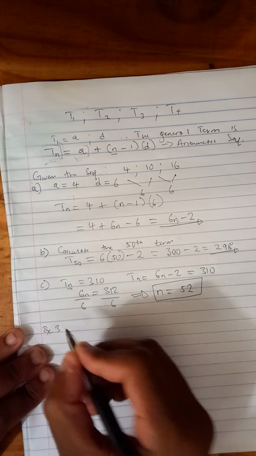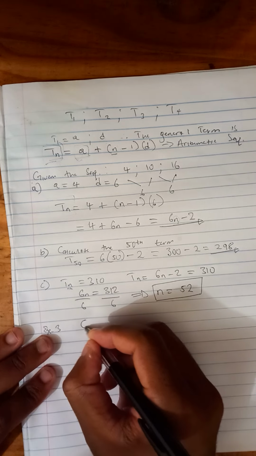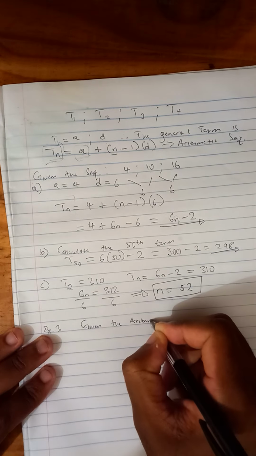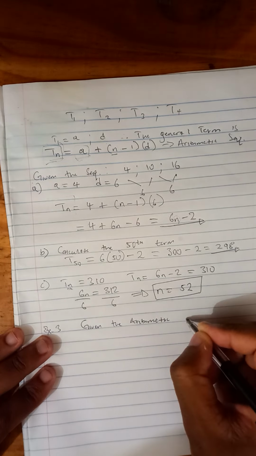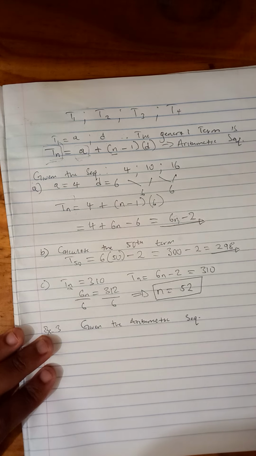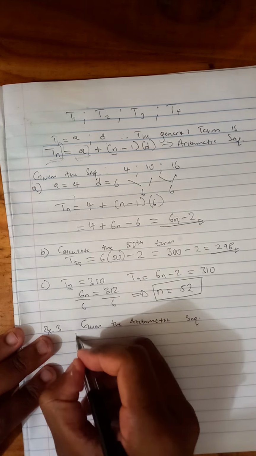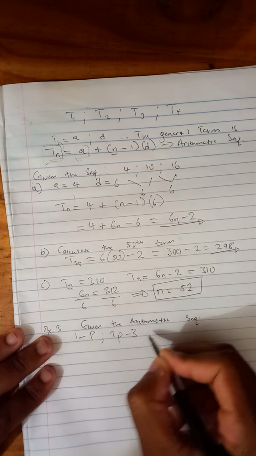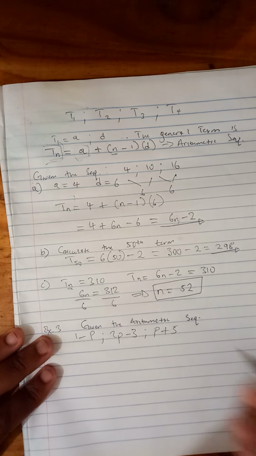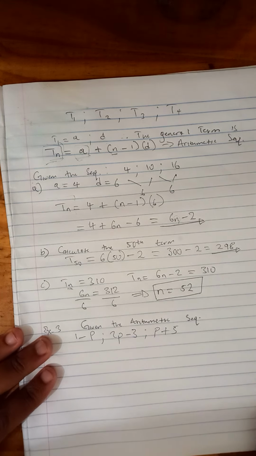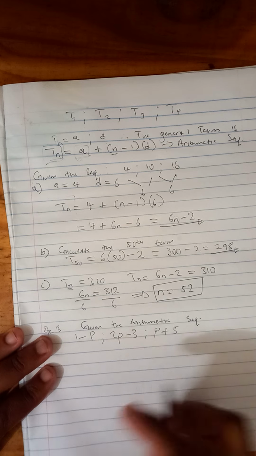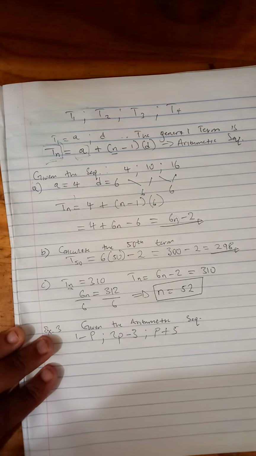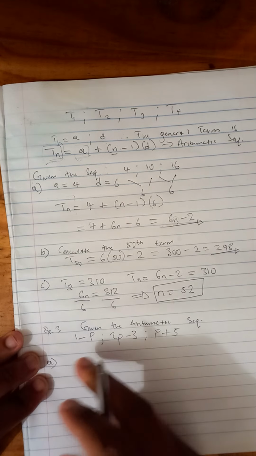Example 3. Given the arithmetic sequence 1 minus p, 2p minus 3, p plus 5. So we are being told that this is an arithmetic sequence. The first question is: determine the value of p.